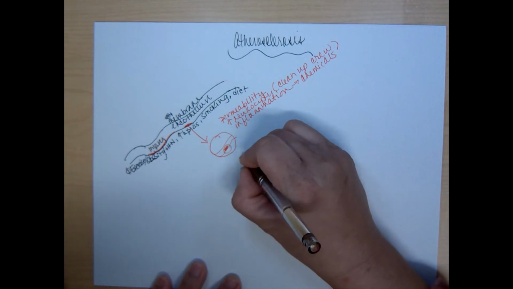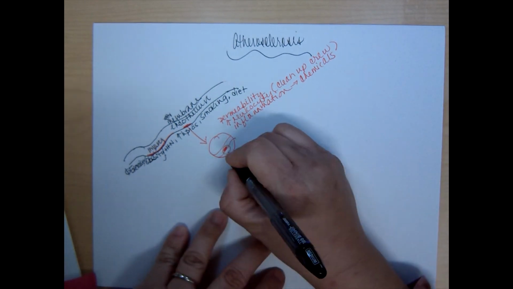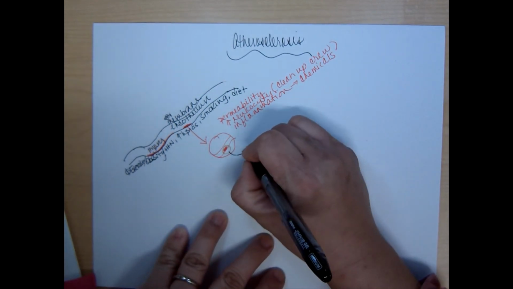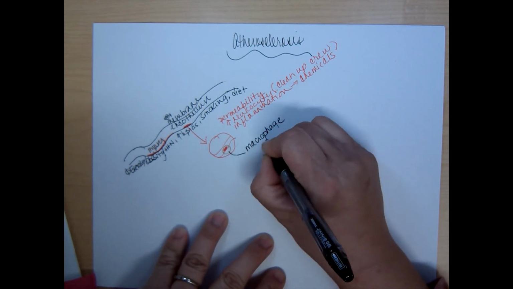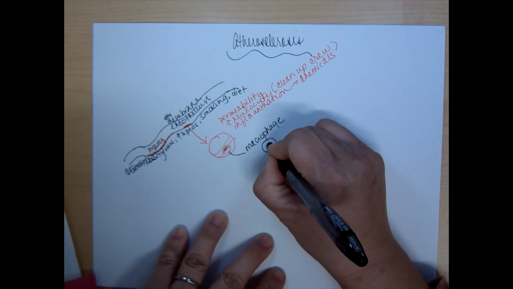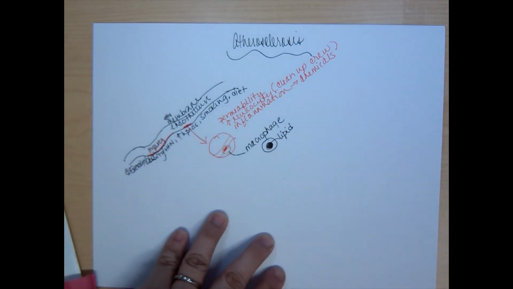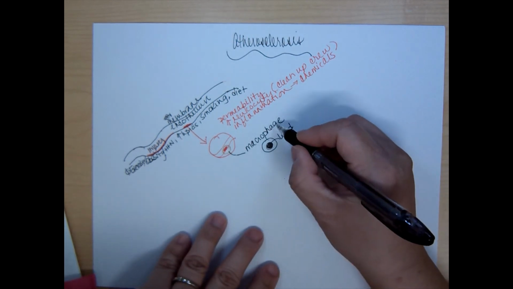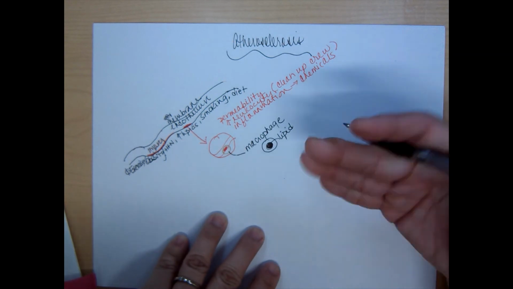Sorry, my colors aren't working today. Now what you have is a macrophage that engulfs a lipid, with a lipid core inside. You can put yellow in there. My yellow is not working. So this macrophage that eats this lipid now becomes a foam cell.